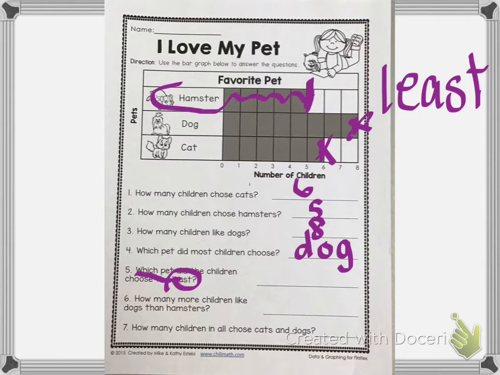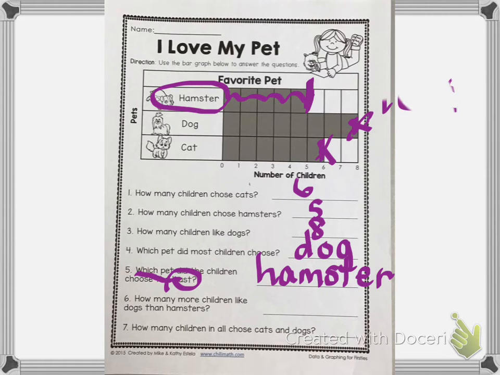And that is hamster. We're going to write the word hamster on this line. I'm definitely going to have to look back to figure out how to spell that. Hamster. Good. All right, friends, you're doing great. Thank you for helping me with this. Get rid of all the extra marks so that we can see clearly.